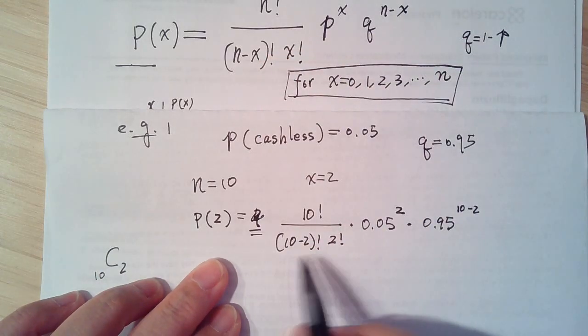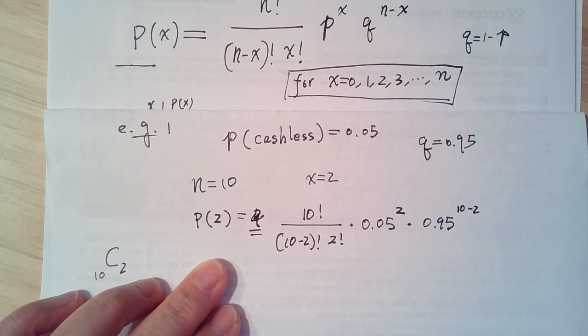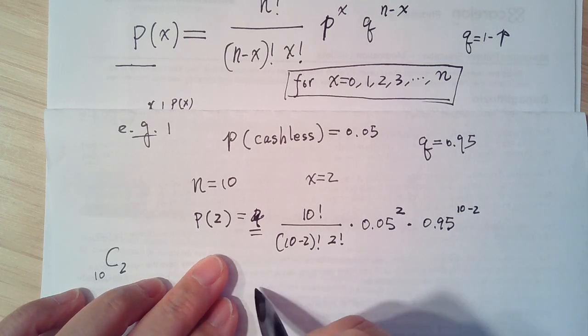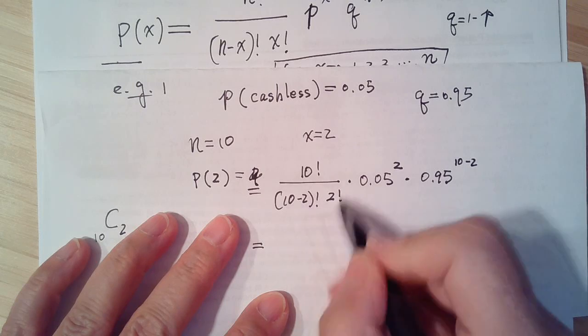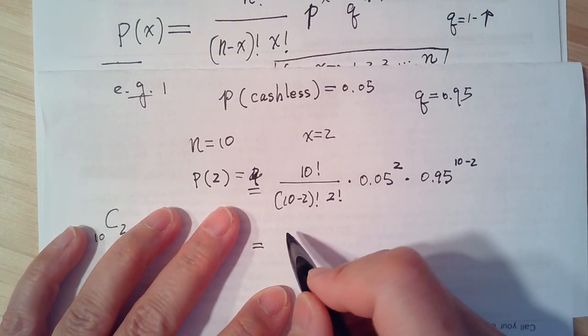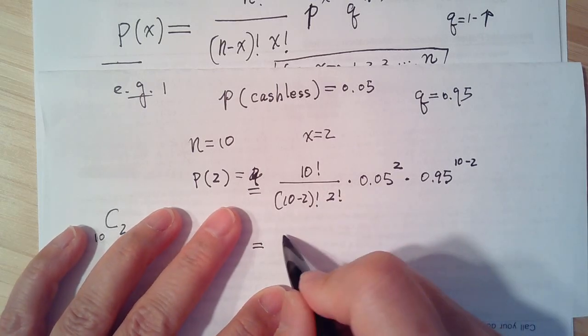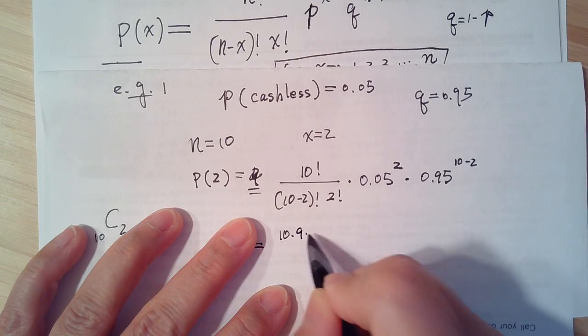That's a very interesting explanation, and if you don't understand it, that is fine, but you can just go ahead and calculate it. I want you to know how to calculate this with your calculator, and this one is 10 factorial. You can plug in 10 factorial in your calculator, or you can write 10 times 9 times 8.